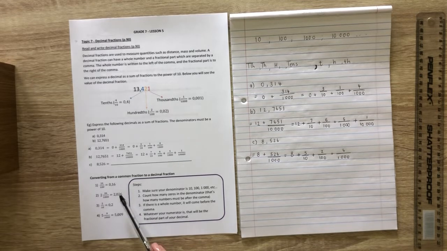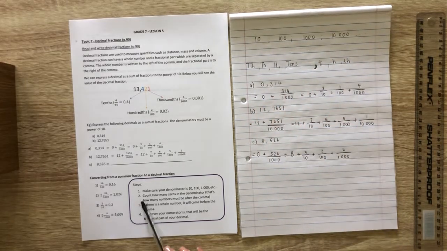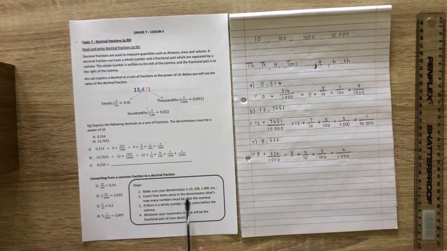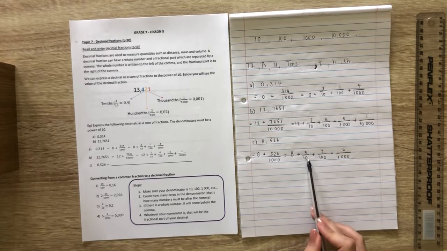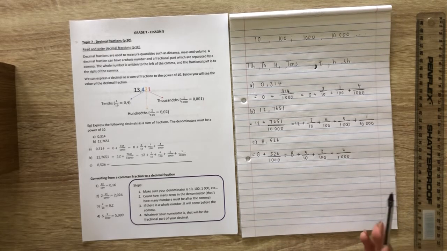Now the next section, we're going on to converting from common fractions to decimal fractions. Okay, so let's quickly go through the steps. Make sure your denominator is 10, 100, or 1000, or multiples of 10, like I spoke about here. Number 2, count how many zeros are in the denominator. That's how many numbers must be after the comma. So if there's 1 zero in our denominator, for example 10, we must have 1 number after the comma. If there's 100 as your denominator, you will have 2 numbers after the comma, and so on.